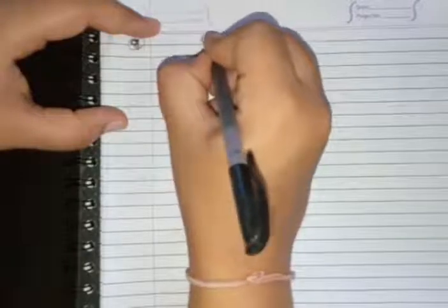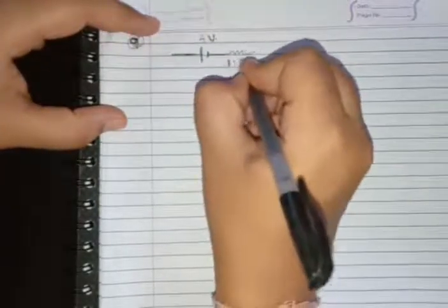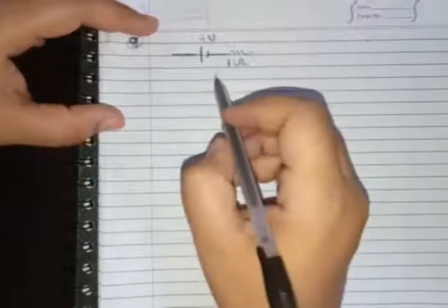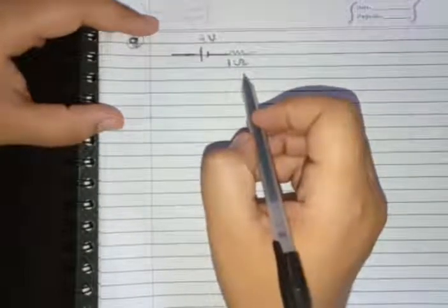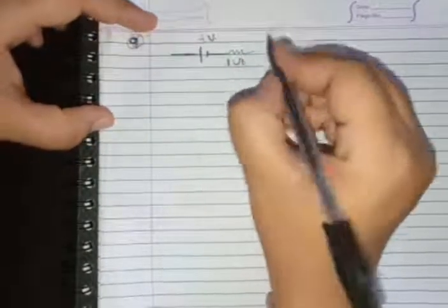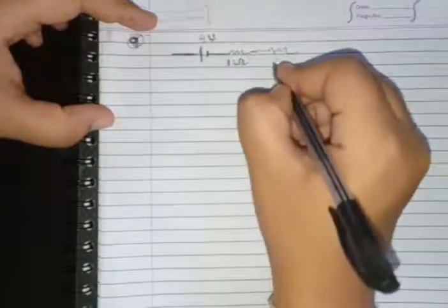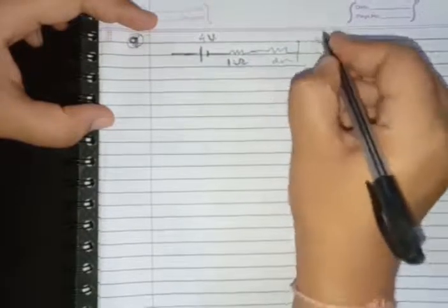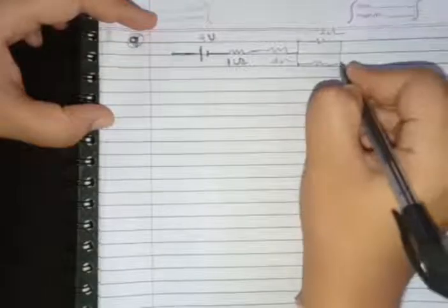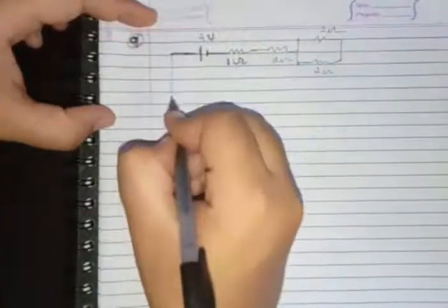In question number 9, for the given circuit having a cell of 4 volt and internal resistance 1 ohm. Remember, the internal resistance of the cell is always connected in series with the remaining circuit. The resistance is 2 ohm. We want to find the equivalent resistance of the circuit.